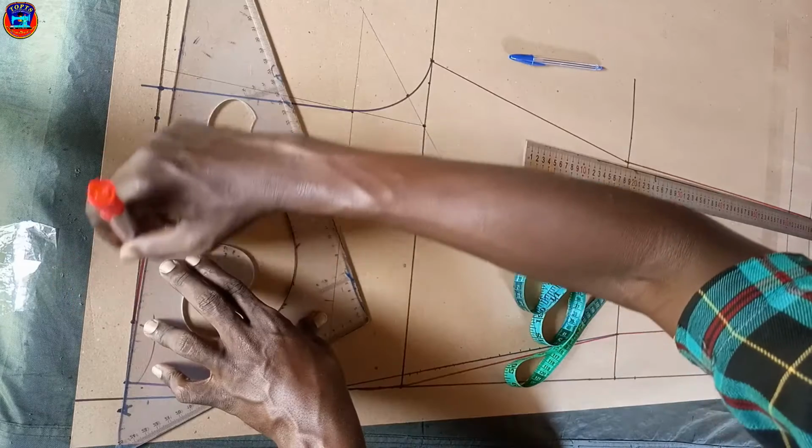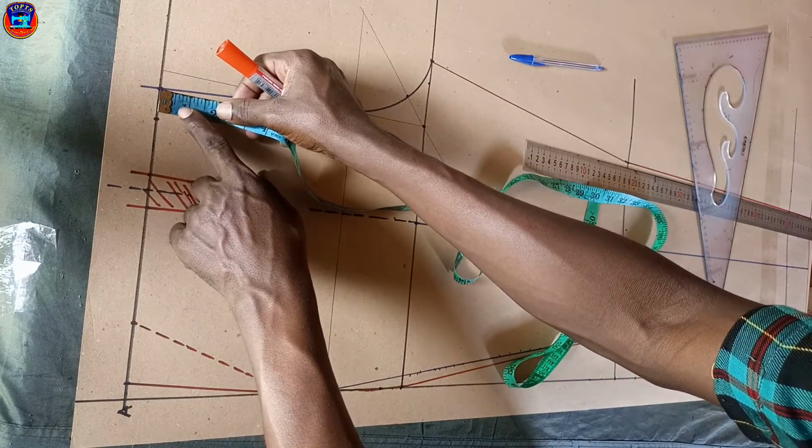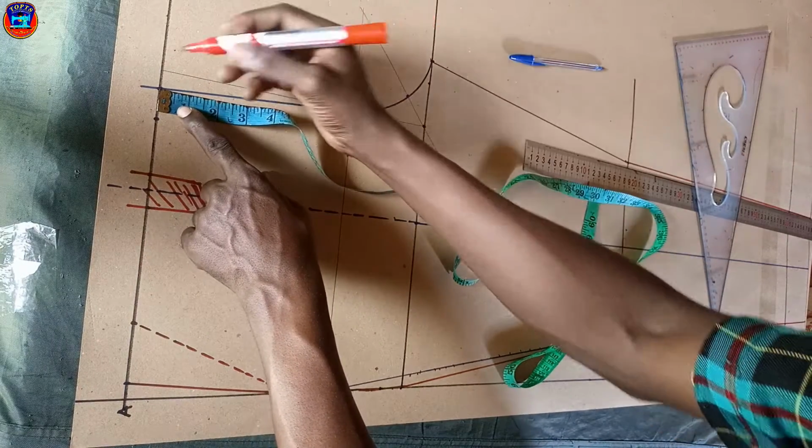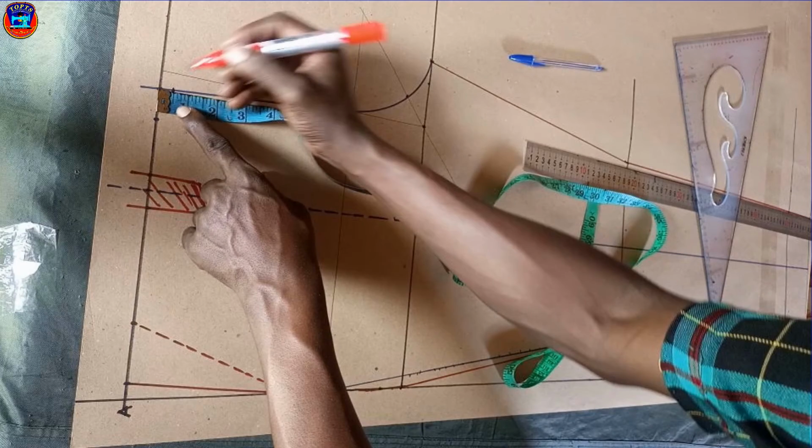Next is to shape my trouser pattern from the front. I come here at the crotch line rise. I mark downwards 0.5 inches. Guys, this shaping enables your trouser to sit relaxed at the front without popping the behind.